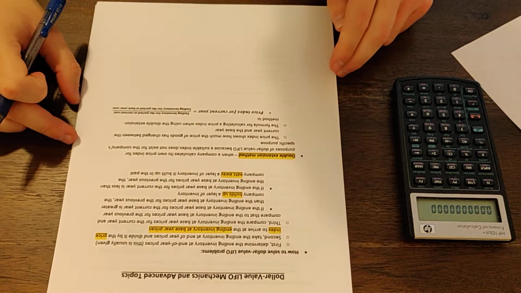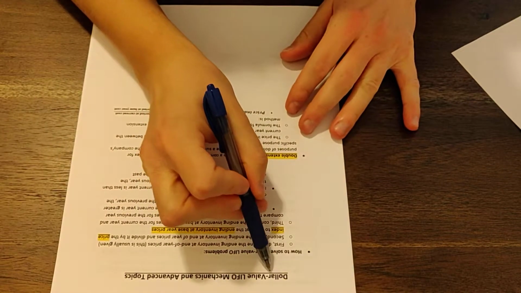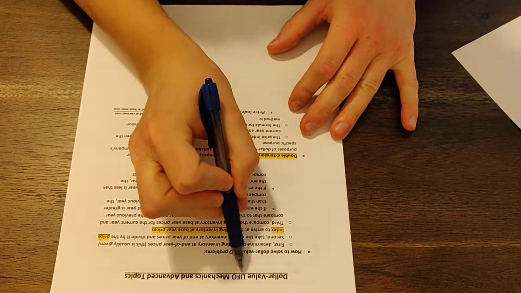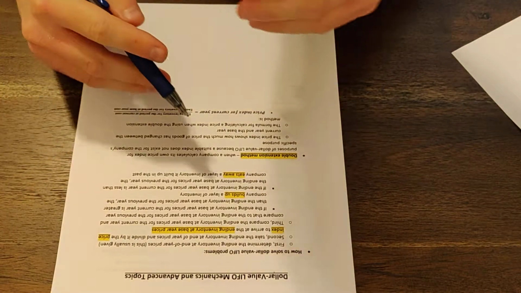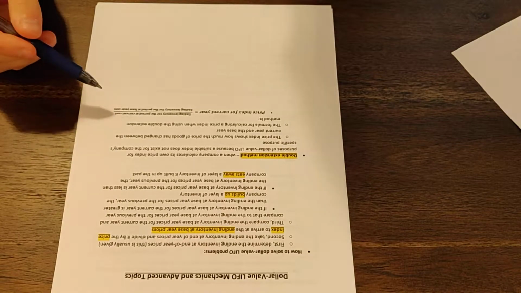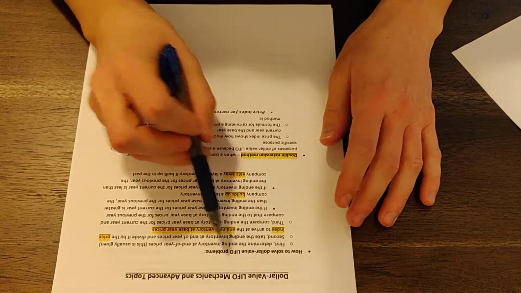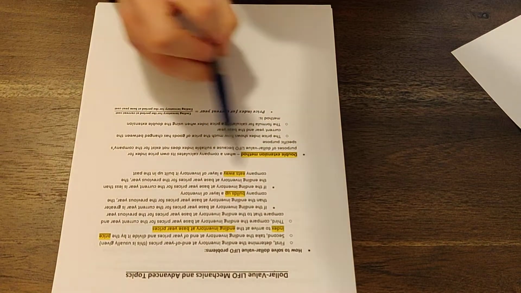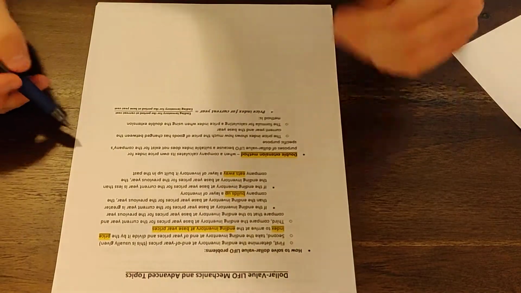Hello everyone. In this topic today, we're going to be going through dollar value LIFO mechanics and advanced topics. There was an introduction video to dollar value LIFO, and this is the follow-up video. First is how to solve dollar value LIFO problems, and then we're going to talk about something called the double extension method.